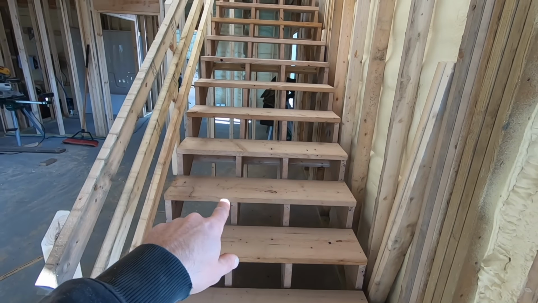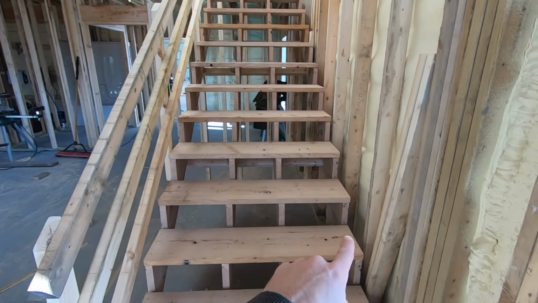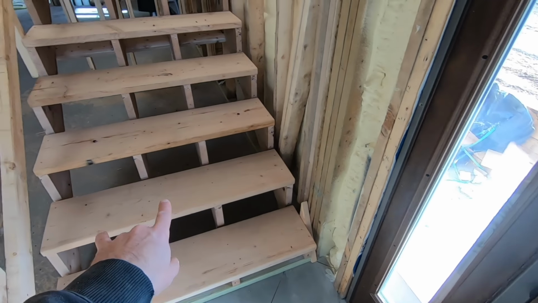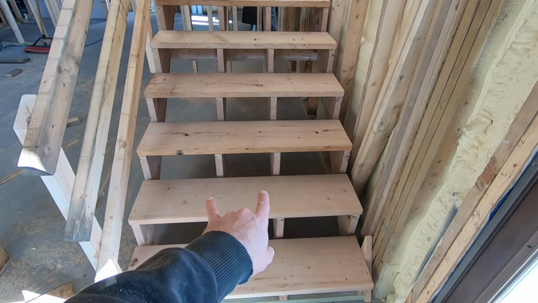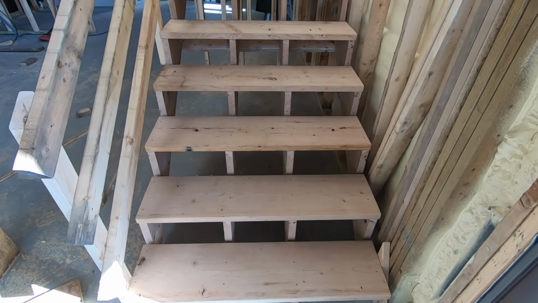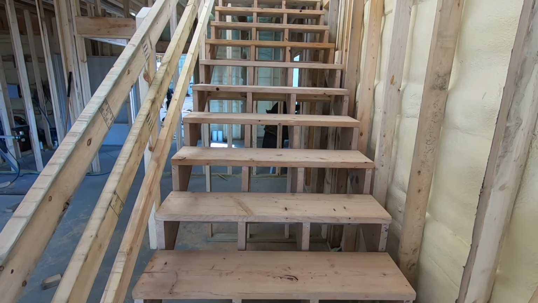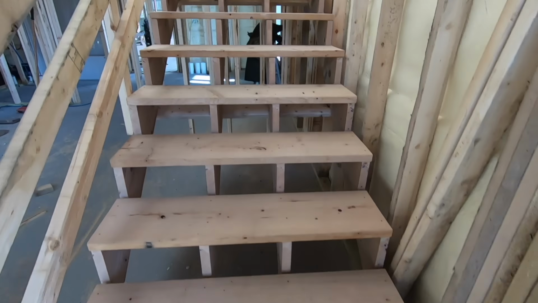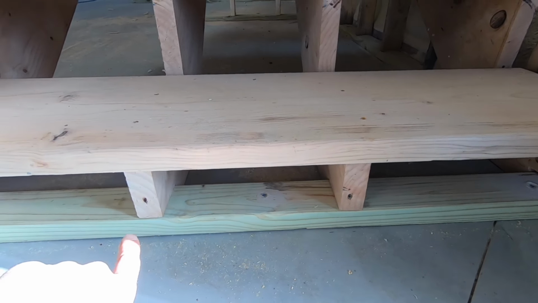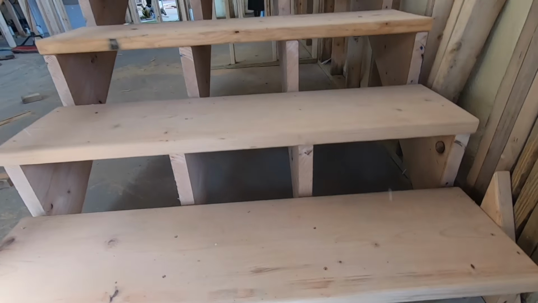These are just temporary treads I got on here. This is 46.5 inches wide because I had to set 1.5 inches off the wall. But what I like to do is keep my two middle bits closer together because primarily that's where everybody's going to be running up and down the stairs. But these are definitely super solid. You can see where I notched and then bolted this green treated board to the floor. That keeps that nice and solid.